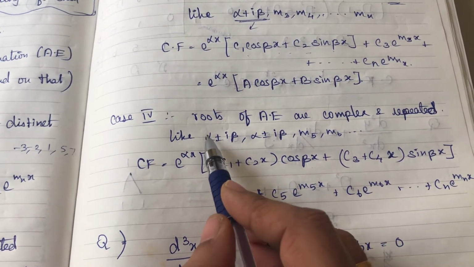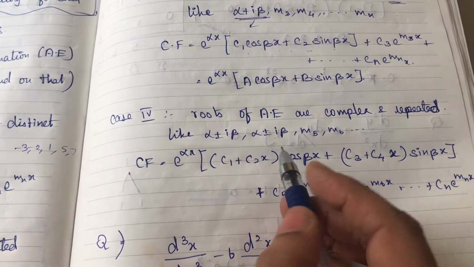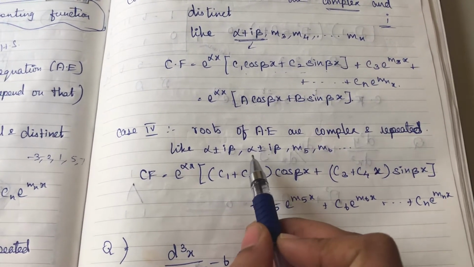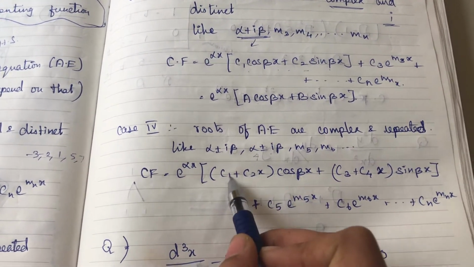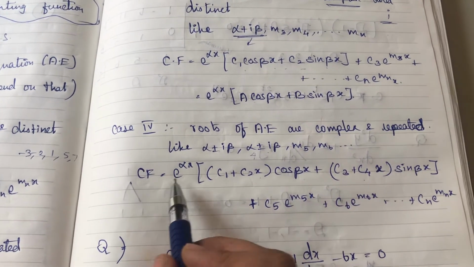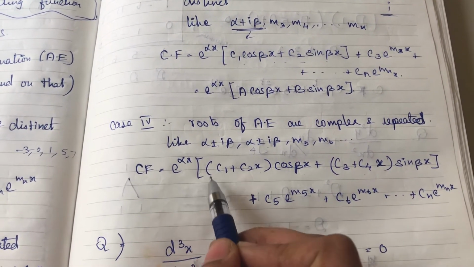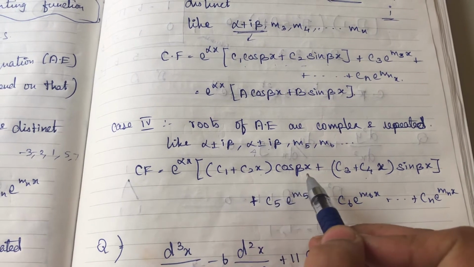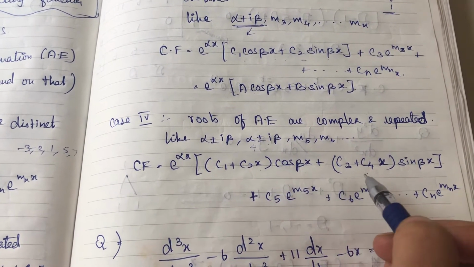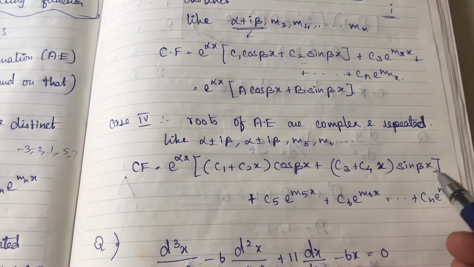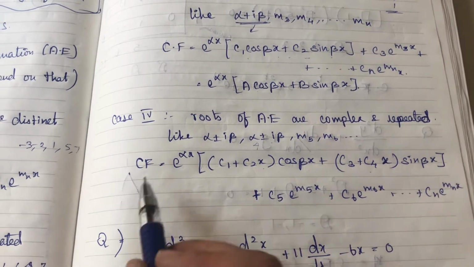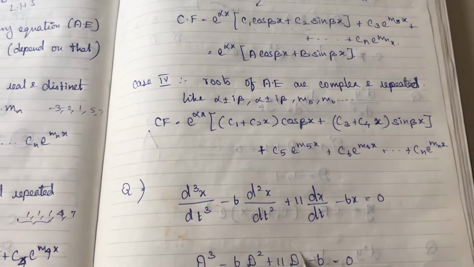You can see here this itself has two roots, this itself has two roots, so four roots totally. So we need four constants: e power alpha x into c1 plus c2x into cos bx, plus c3 plus c4x into sin bx. Likewise we need four constants.